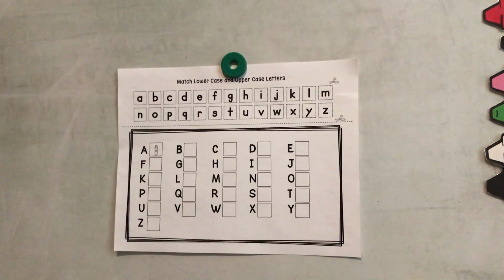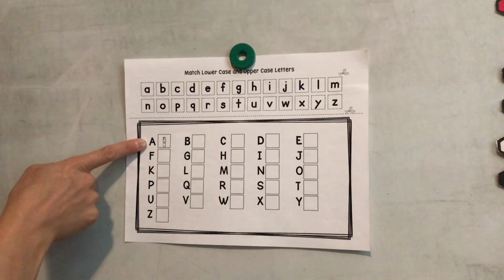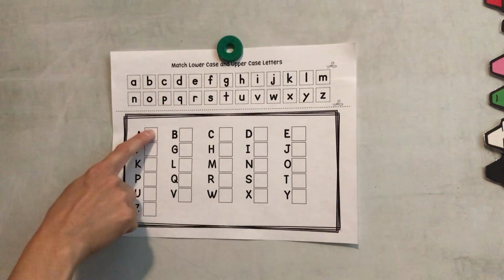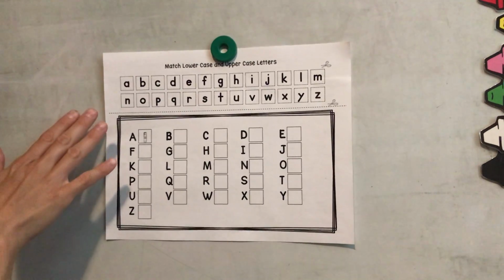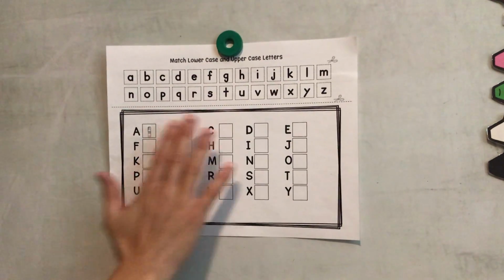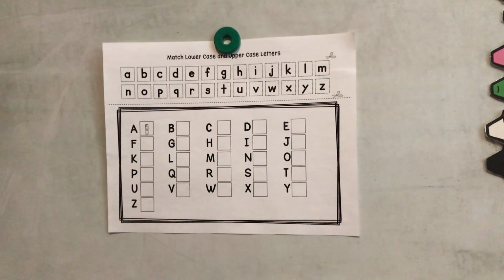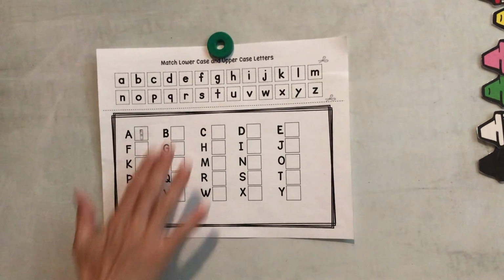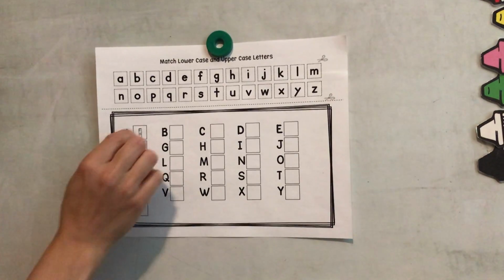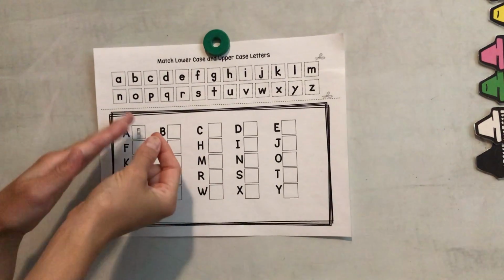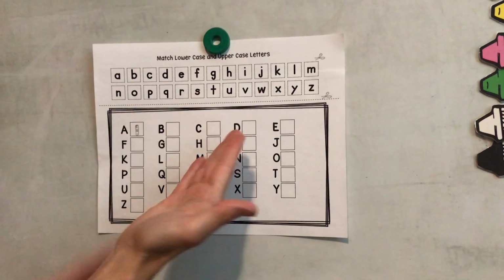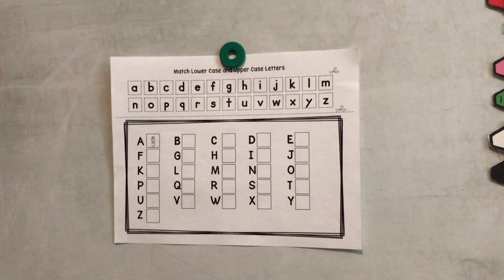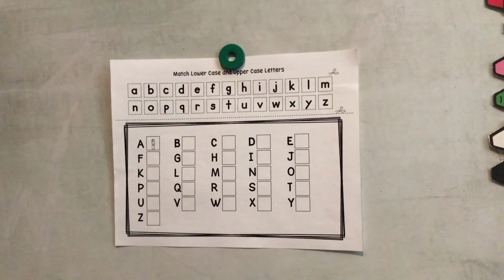All right, so we have our capital A, and so we need to find our lowercase a and glue it in this square. So again, you're going to cut all these out, you're going to lay all your letters on here, and then have someone check them to make sure you're right before you glue them on. So lay them all on, have somebody check them, and then you'll take off just your A, glue it, stick it down. Take off just your B, glue it, stick it down. All right, and then you'll glue all of your letters, okay? So go ahead and pause your video.